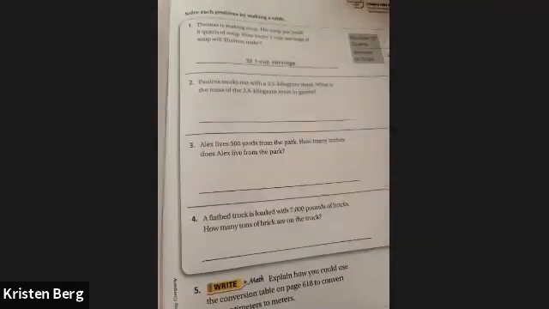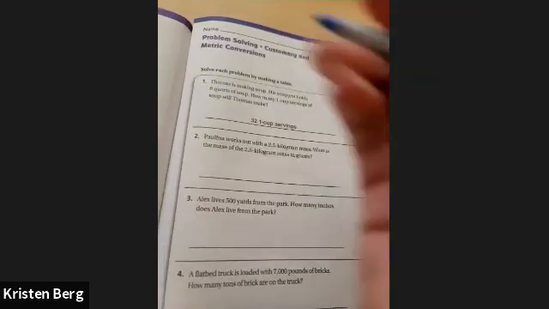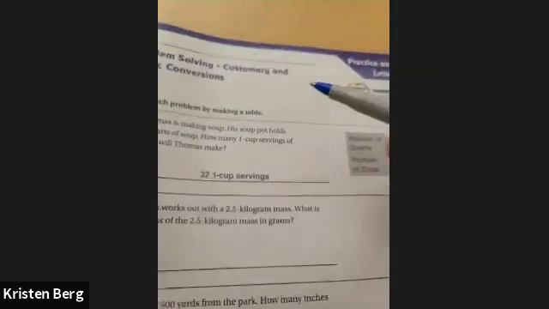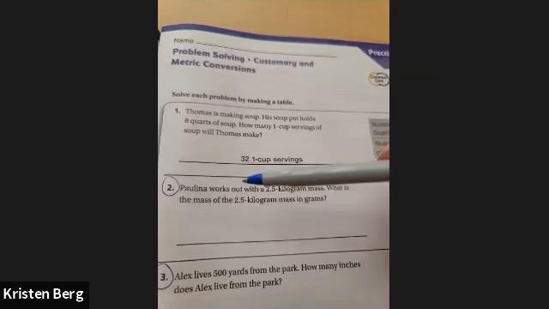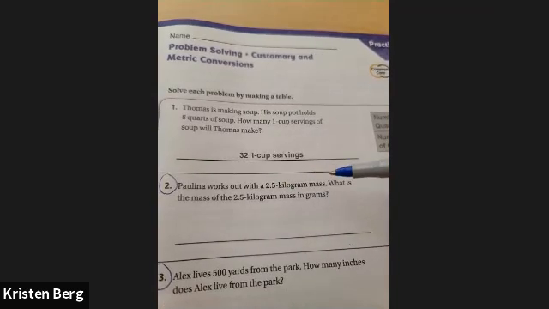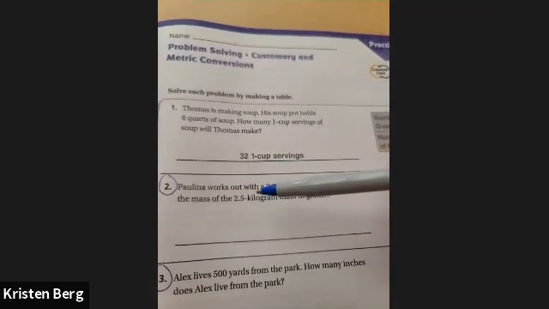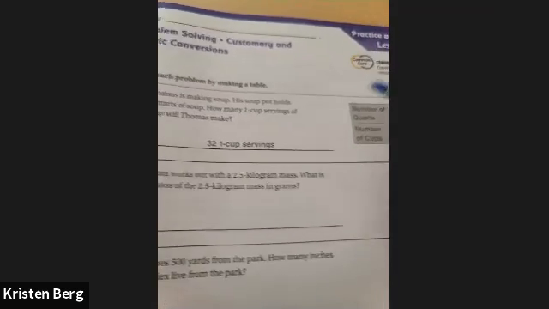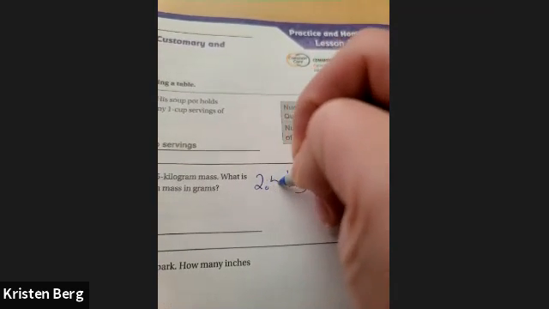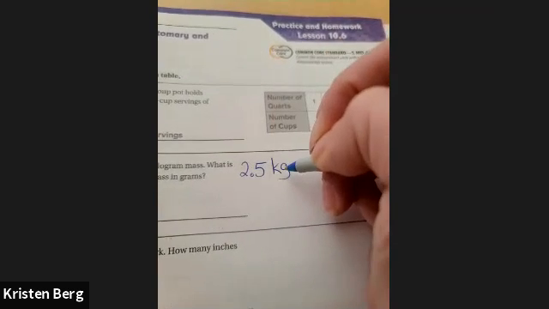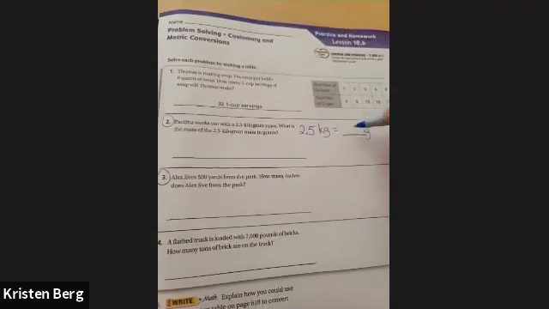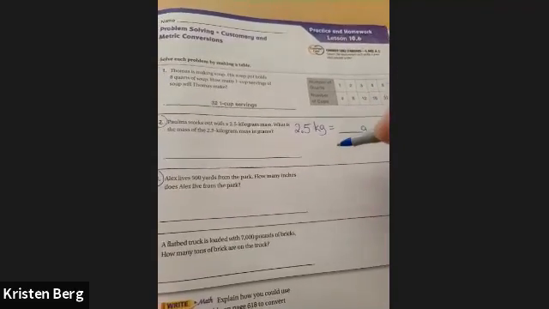Okay, now I'm just going to give you the rest of your homework for this. So you are going to do 2 and 3. I'm just going to quickly help you with this. It says Paulina works out with a 2 5/10 kilograms mass. What is the mass of 2 5/10 kilograms in grams? So what it's truly saying, I know it's very wordy, is if it's 2 5/10 kilograms, how many grams is that? That is what it's truly saying. So please make sure you are showing the work on how to do that.